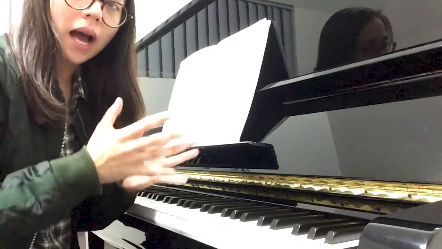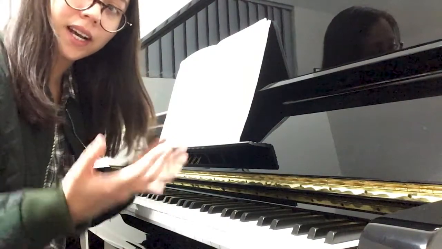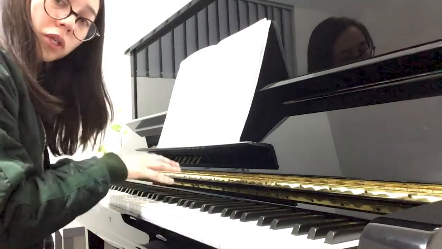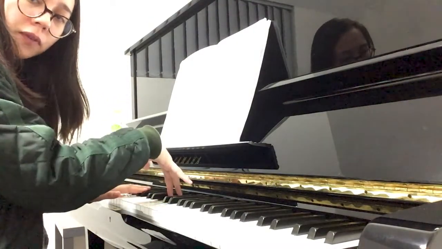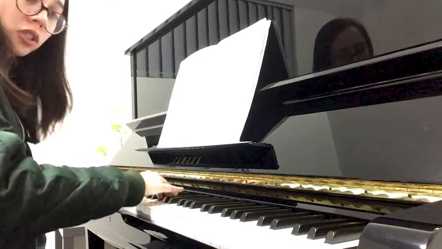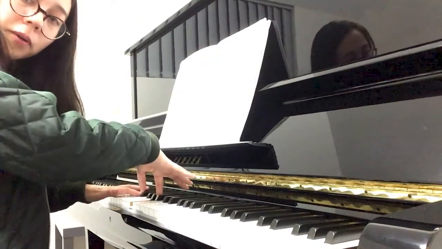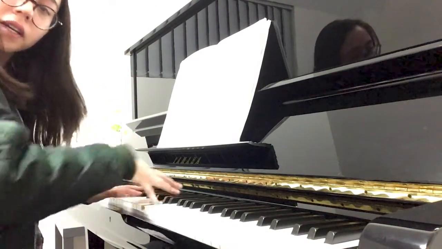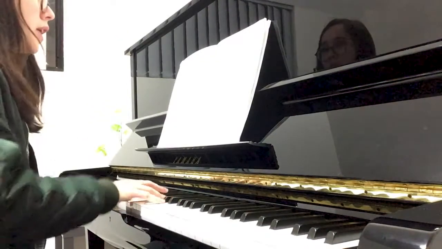So that is how slurs sound. They sound smooth and connected as stated before. And as you can see from what my fingers were doing, I was just pushing down the notes, and as I am about to connect to the other note, I push the other note down and I let go. Okay? Same thing, let go. Same thing, let go. Same thing, let go. So on and so forth.